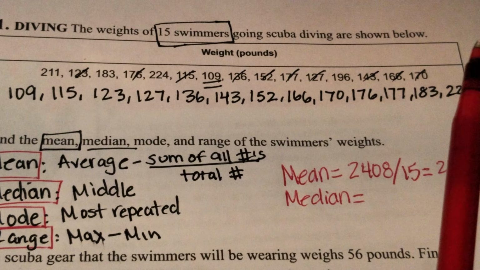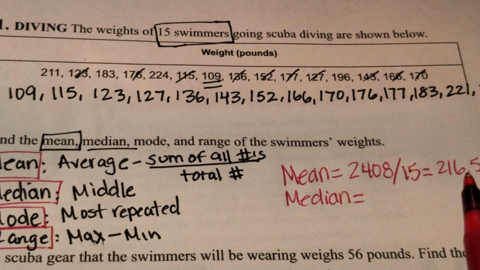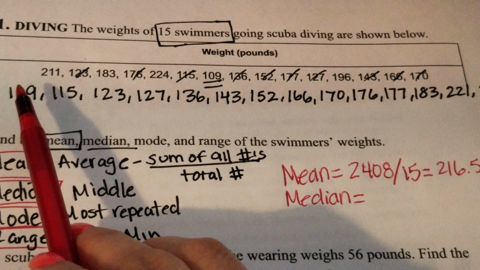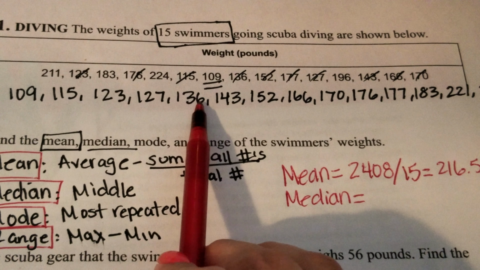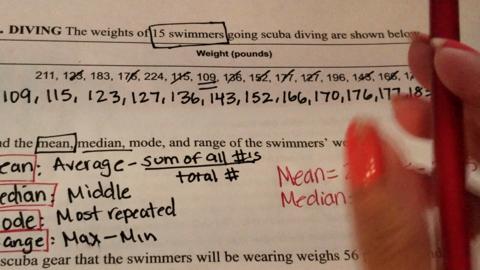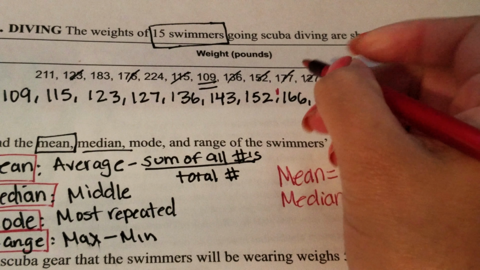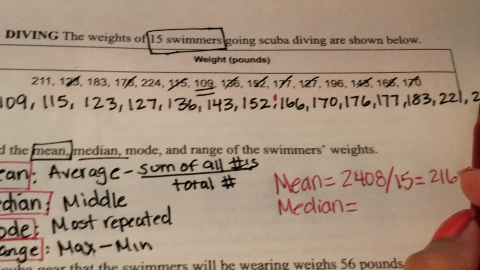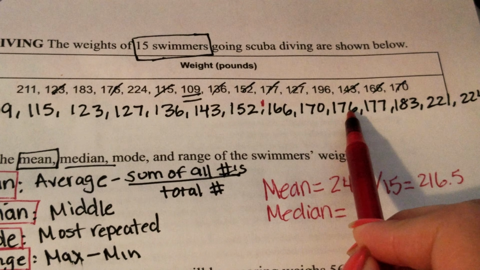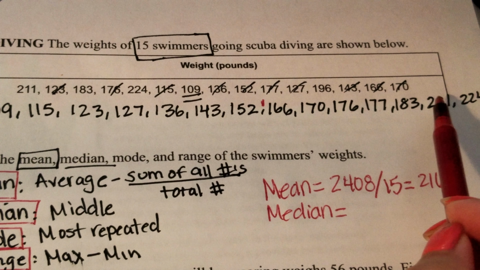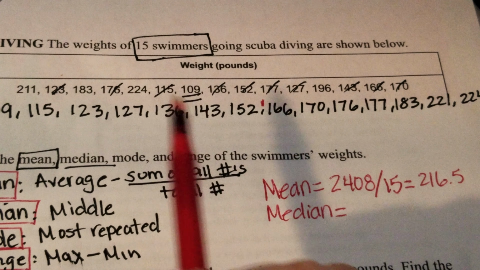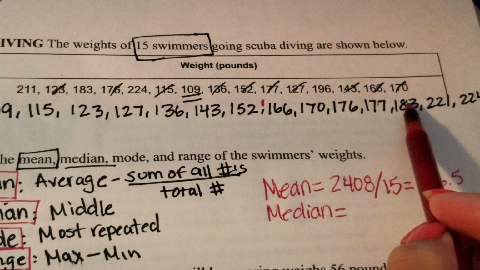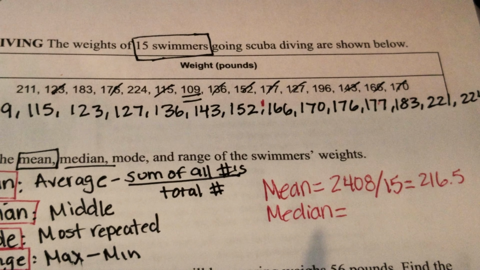So there's 15 swimmers. The median number will be what? 15 divided by 2, 7.5. So let's count. 1, 2, 3, 4, 5, 6, 7. Am I missing a number? 1, 2, 3, 4, 5, 6, 7, 8, 9, 10, 11, 12, 13, 14. I'm missing a number right here.